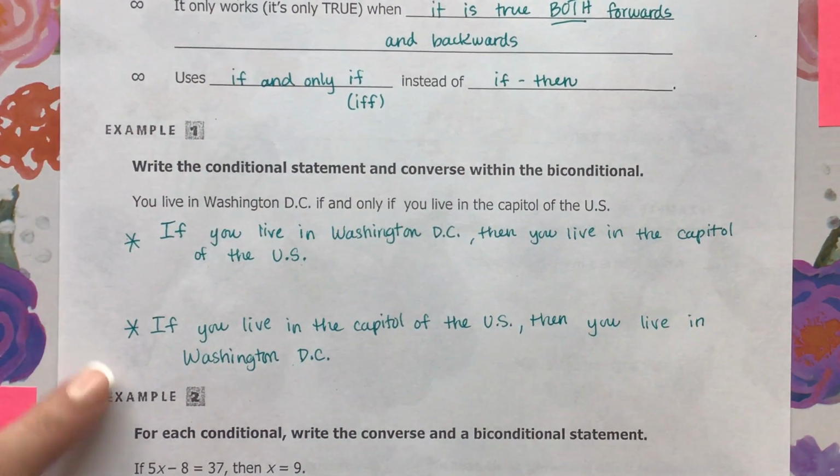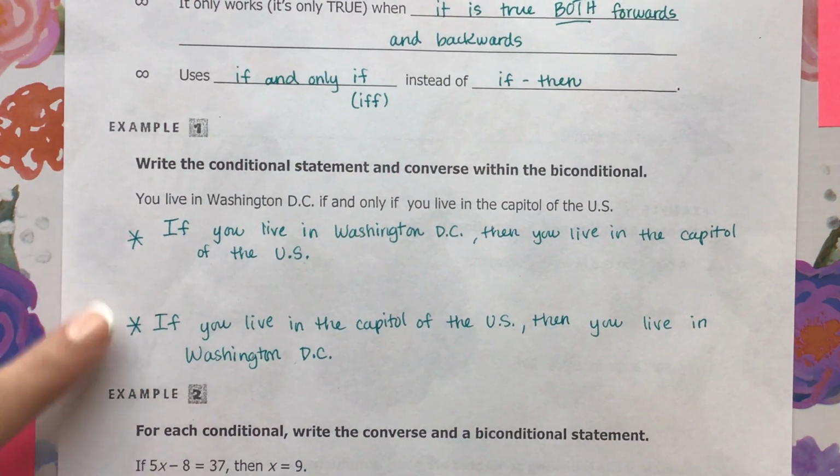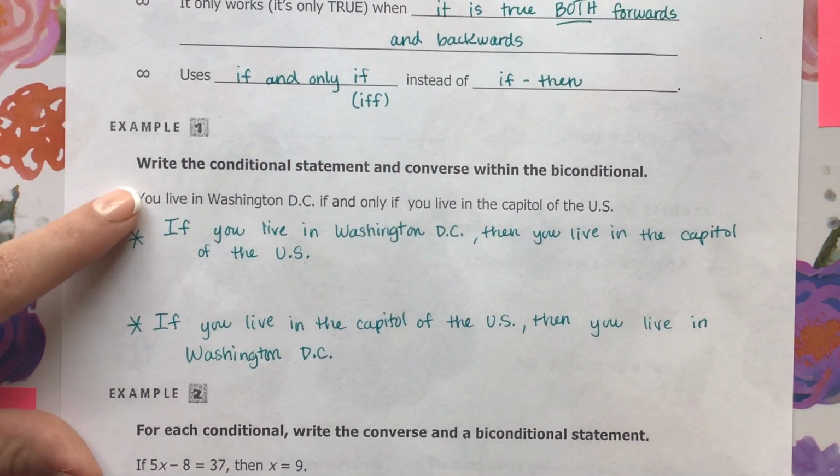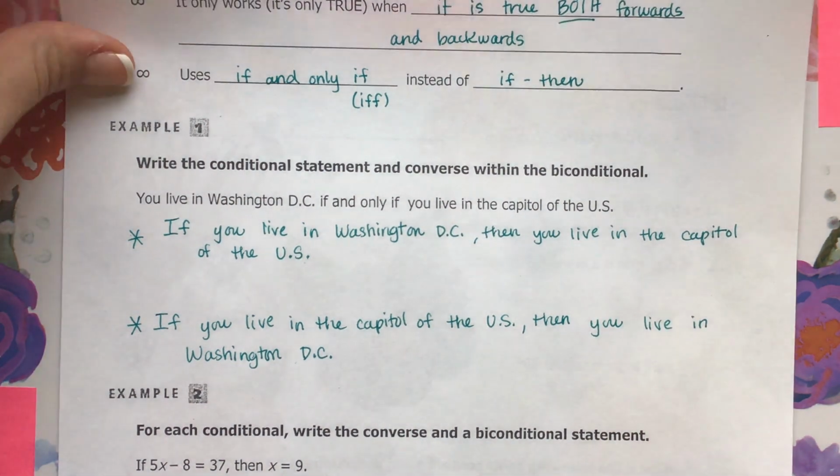So here, this is just showing you, broken down, how we need both of these statements to be true in order for our if and only if statement to be justified and valid.